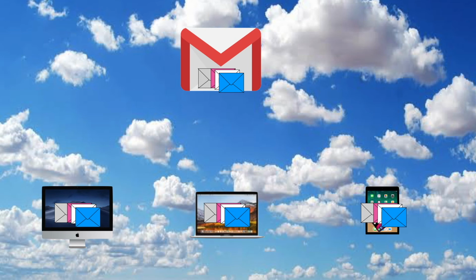IMAP is often used when there are multiple devices connected to the mail server. It makes mailbox management much easier. Any email that we send or receive will be synchronized across all our devices. We won't have to delete mail off individual devices like we would if we were using POP.